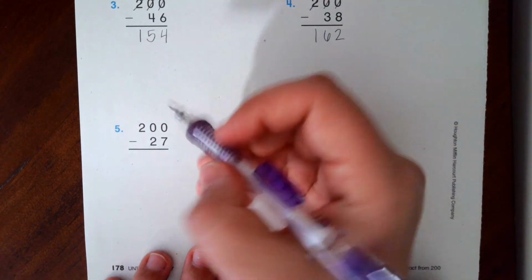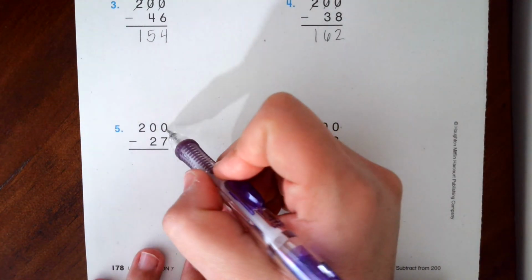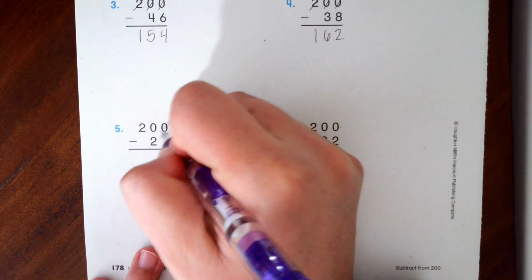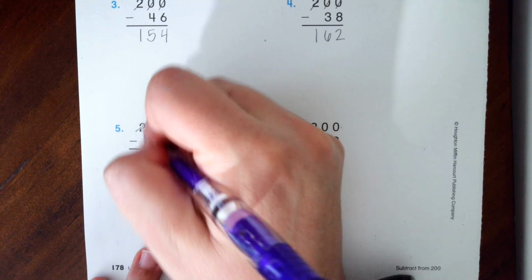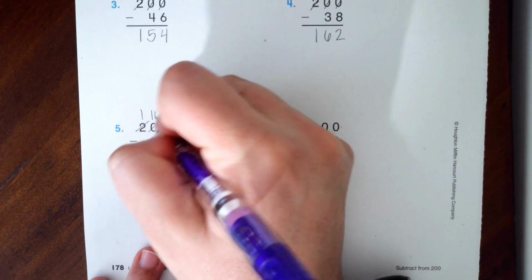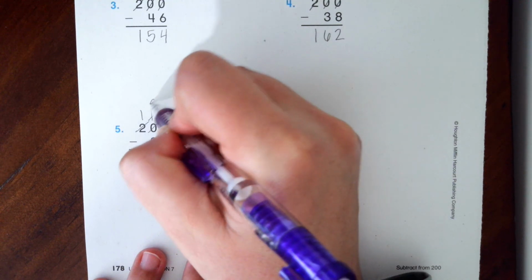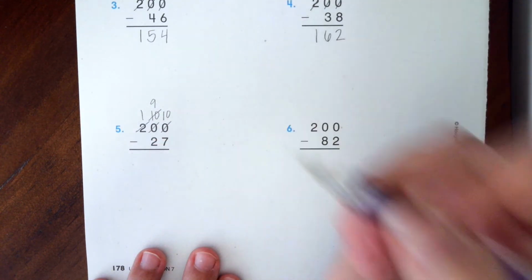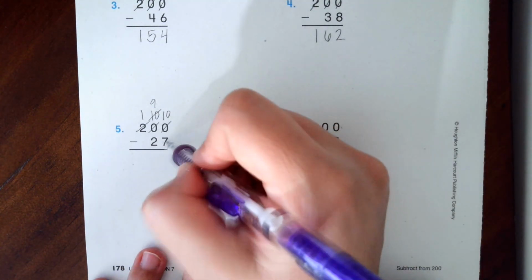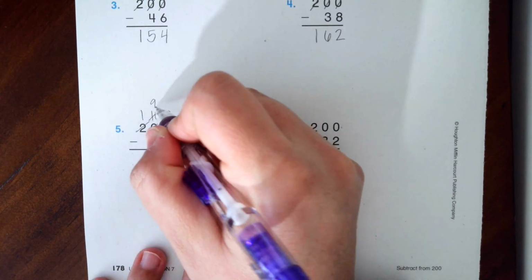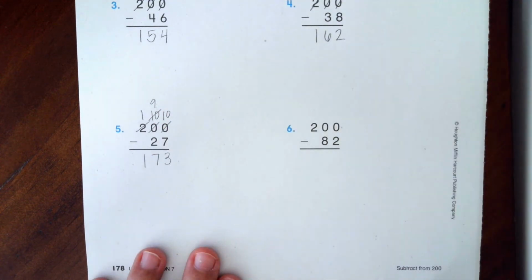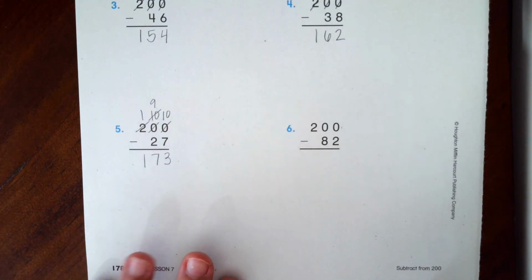Number 5. So I have 0 minus 7. Can't do that. I go next door. No one's home. Go next door again. Cross off the 2. Change it to a 1 and bring back 10. Cross off the 10. Change it to a 9 and bring back 10. 10 minus 7 is 3. 9 minus 2 is 7. 1 minus imaginary 0 is 1. Don't forget to check that hundreds down.